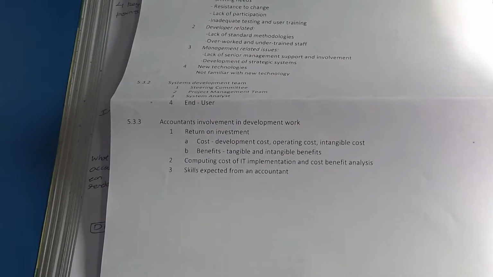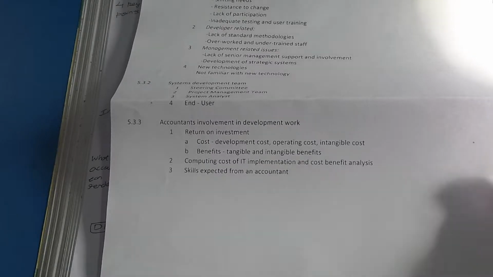And now we have the third and the last topic in this phase of system development, that is topic 5.3, and that is the accountant's involvement in the development of system. There are 3 points here to discuss. The first one is return on investment. Under that we have cost and benefits. The next one is computing the cost of IT implementation and the cost benefit analysis, which is again connected with point 1 itself. And finally the third point, which is skills expected from an accountant.